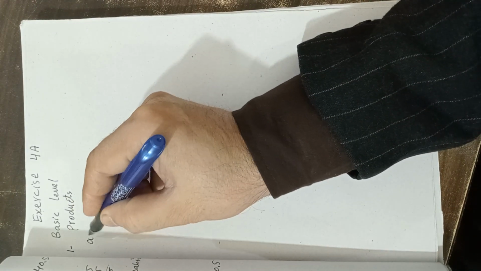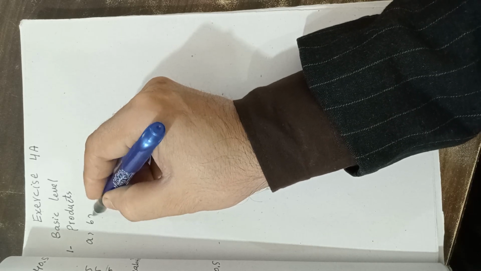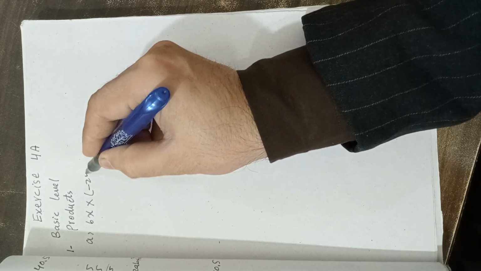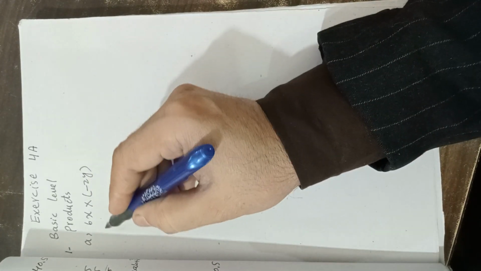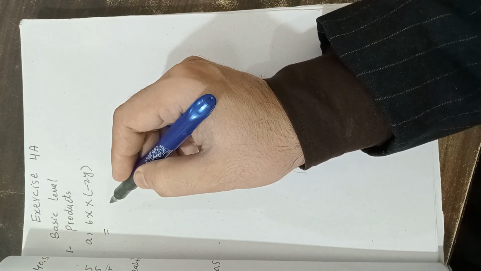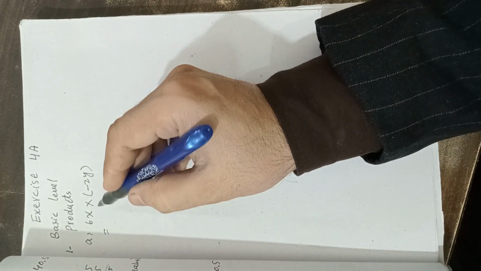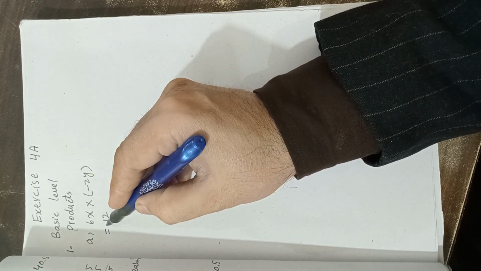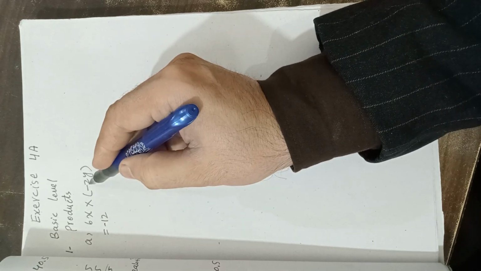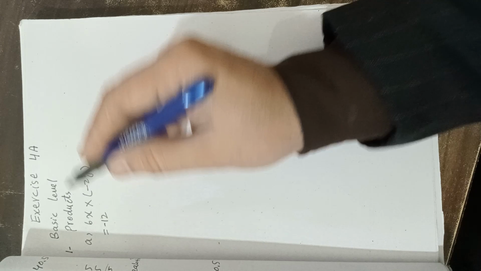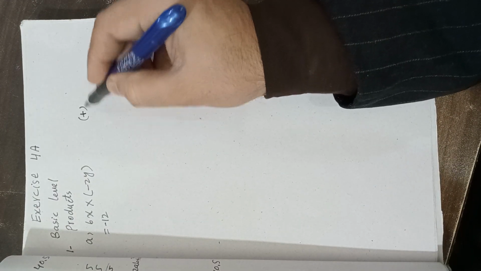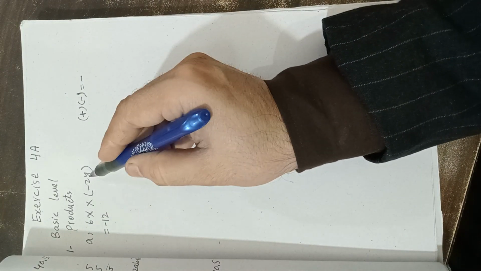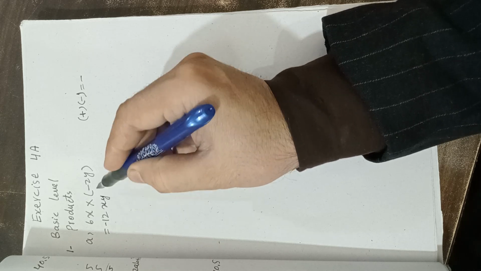The A part is 6x multiplied by minus 2y. So you will multiply number with number and alphabet with alphabet. 6 multiplied by 2, the answer is 12, and the sign is minus, because 6 carries a plus sign and 2 carries a minus sign, and when you multiply plus and minus, the answer is always minus. And x multiplied by y, the answer is xy.